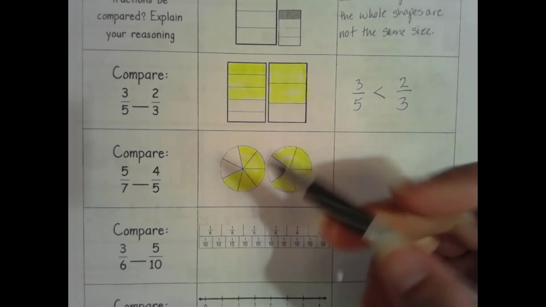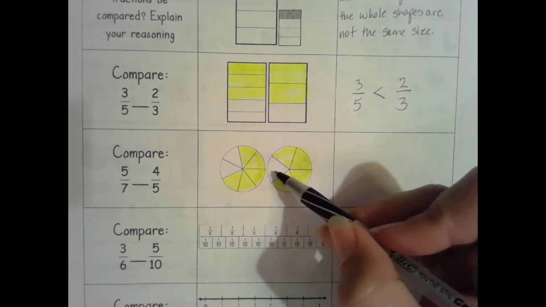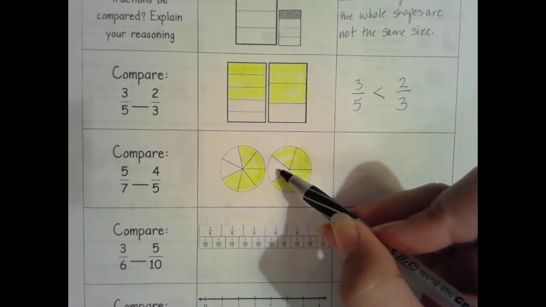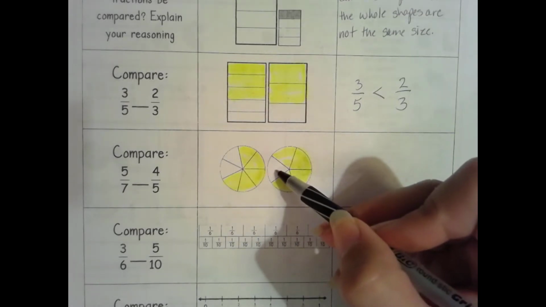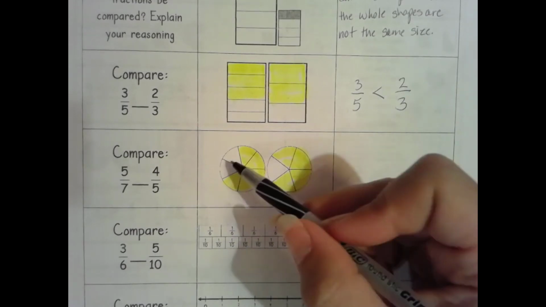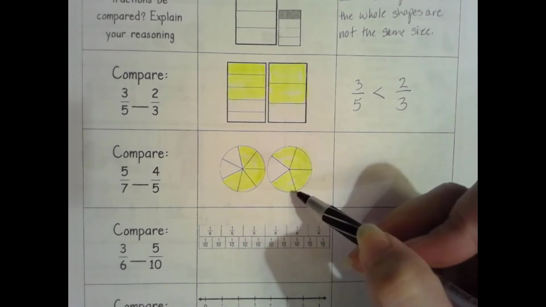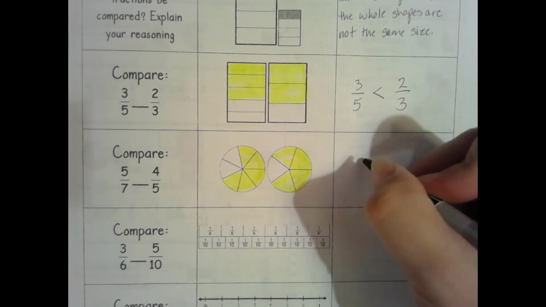So it may be hard to tell which one has the greater area, but if I look, this piece left over is smaller than these 2 pieces left over. So there's less that I need to complete this circle to fill it all in than this. So that means this is a greater amount. So 5/7 is less than 4/5.